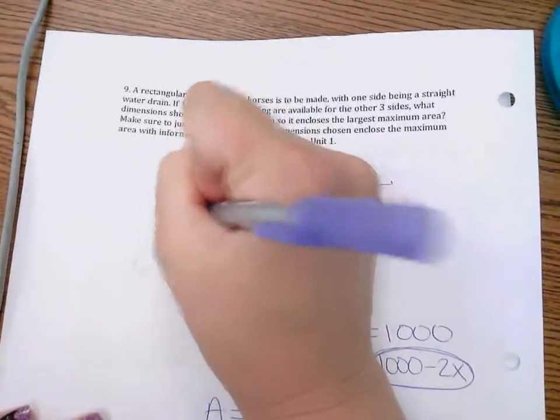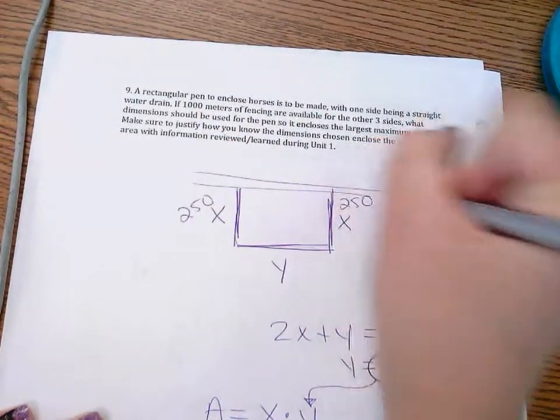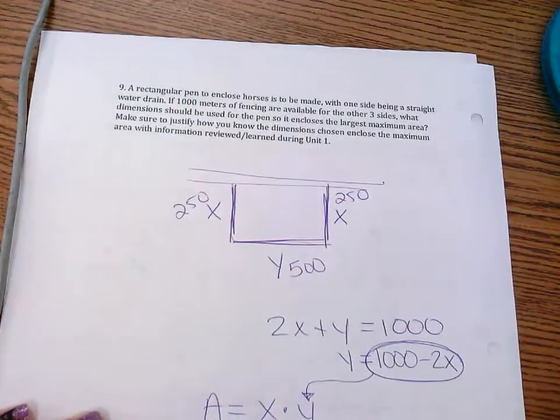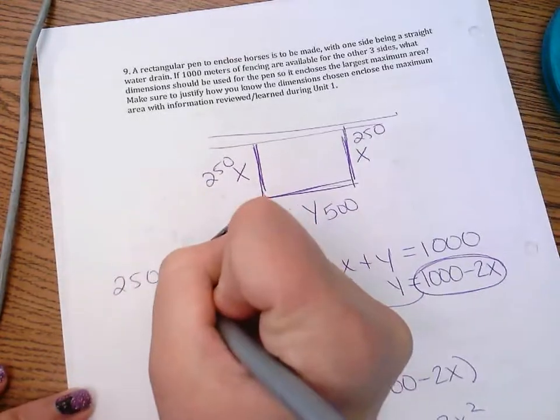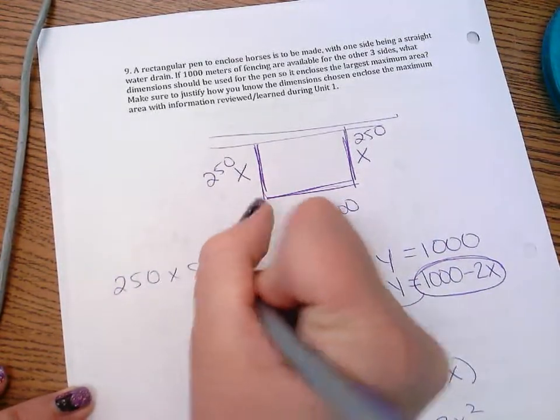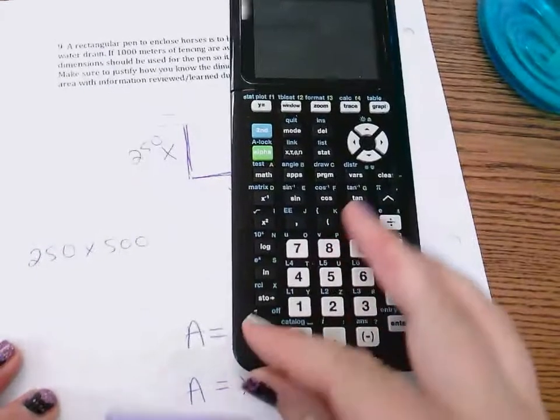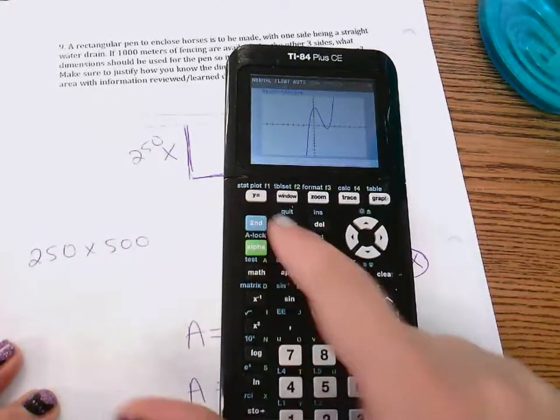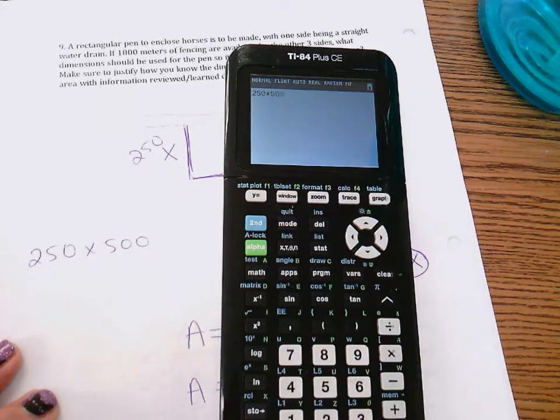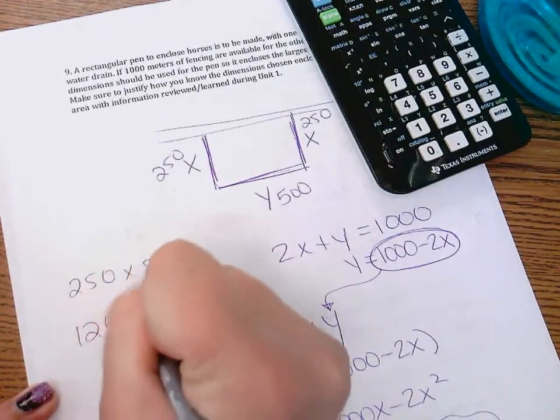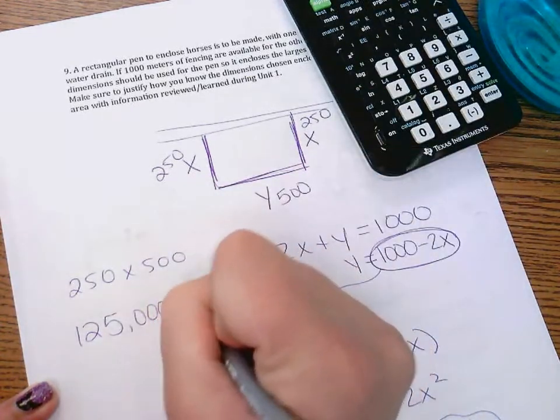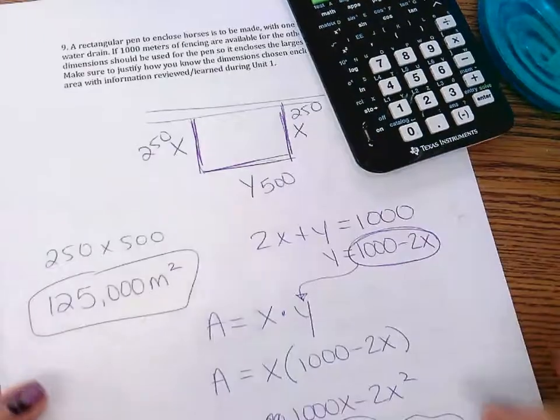So if x is 250, looks like I would have 500 remaining for y. So my dimensions are 250 by 500. And what is 250 times 500 would give an area of 125,000 meters squared for the maximum area.